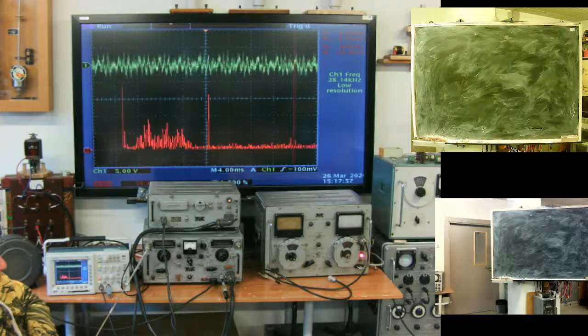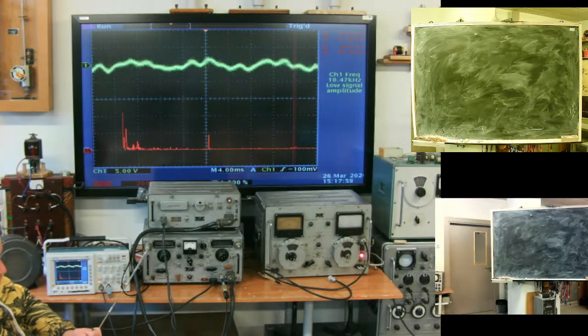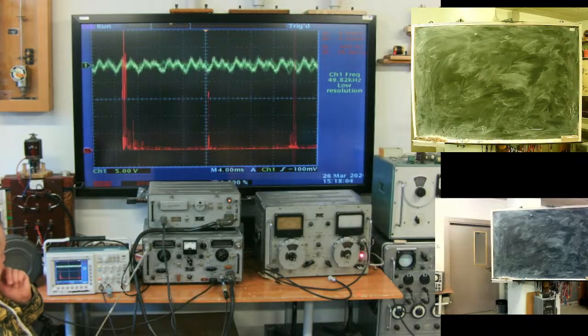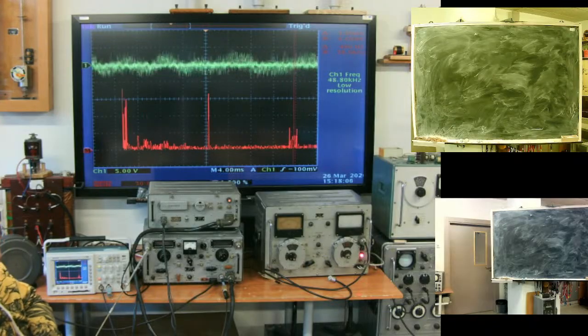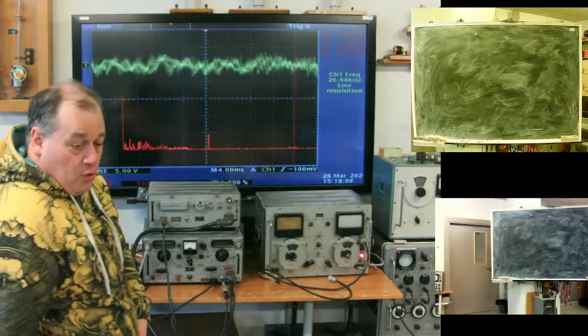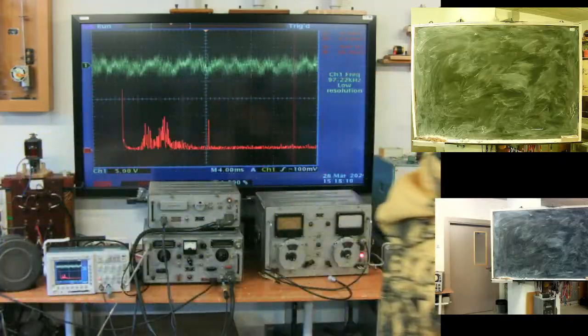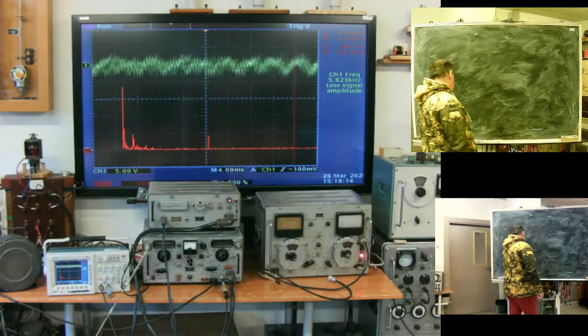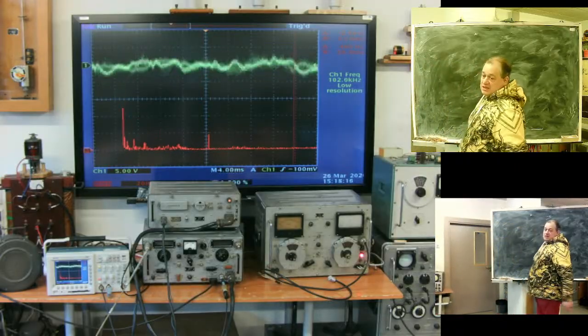Here you see an example of stereo broadcasting. Problem: how to pack two sound channels, left and right, into one frequency modulated signal.